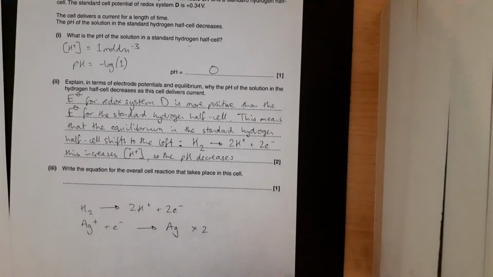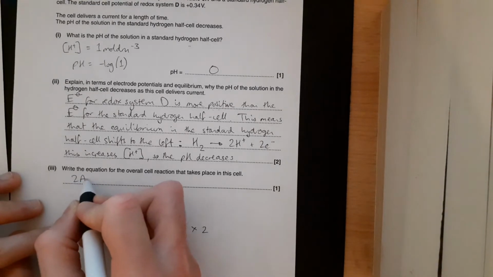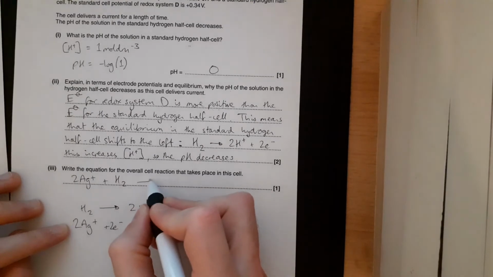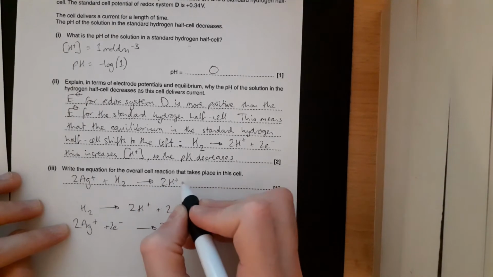And so the overall cell reaction would be the combination of those two. So we just have to times this one by 2, right? So that the electrons would cancel out, and then we can add them together. So it'd be 2Ag plus plus H2 goes to 2H plus and 2Ag.